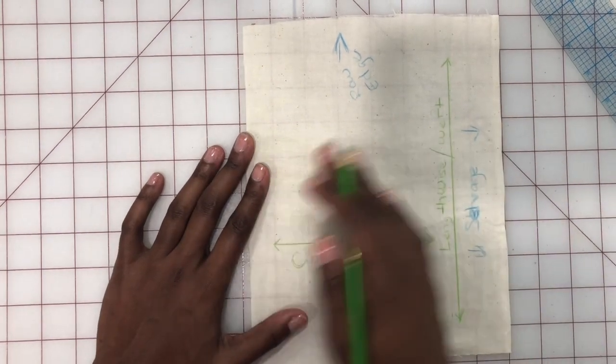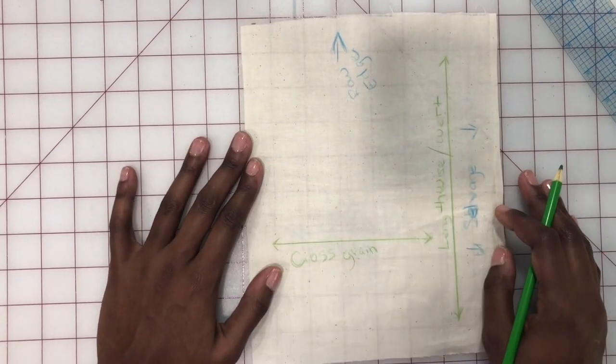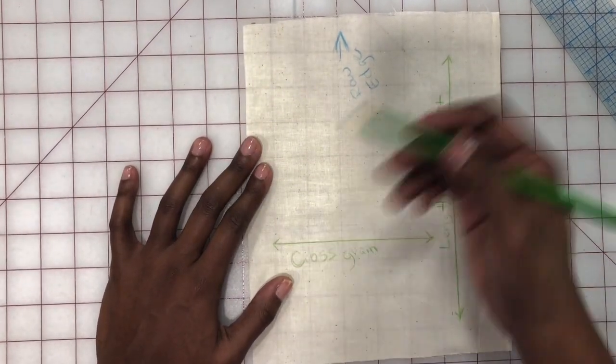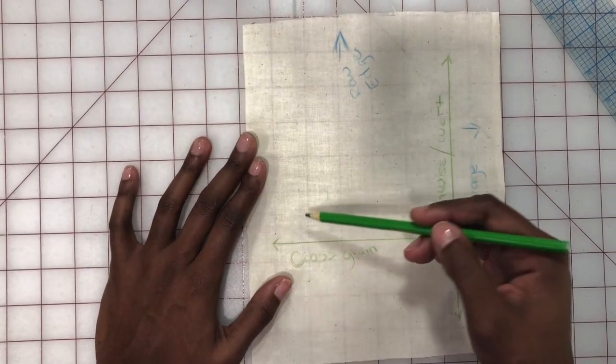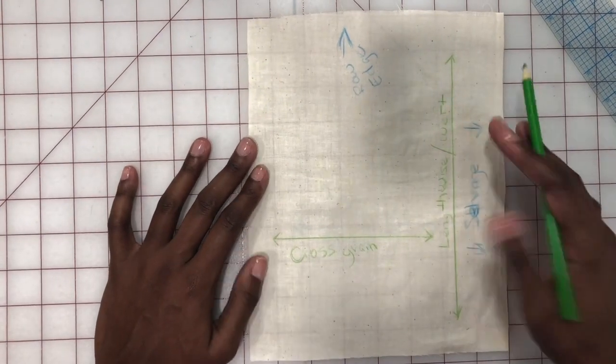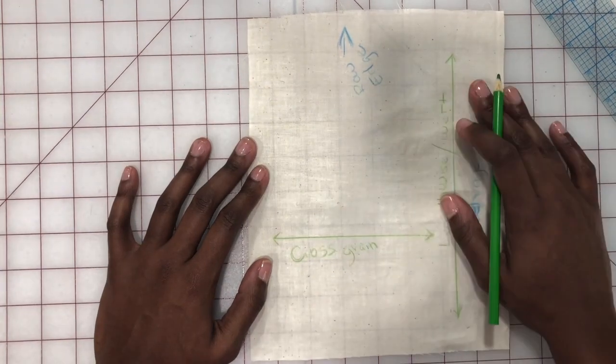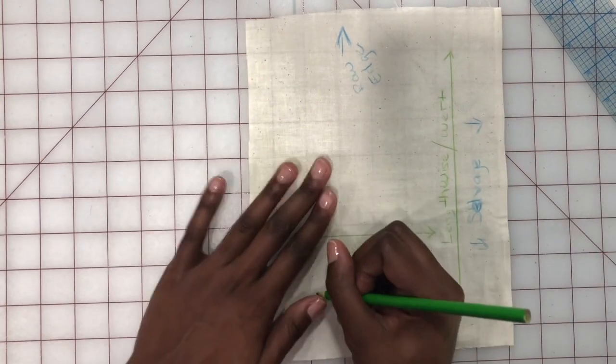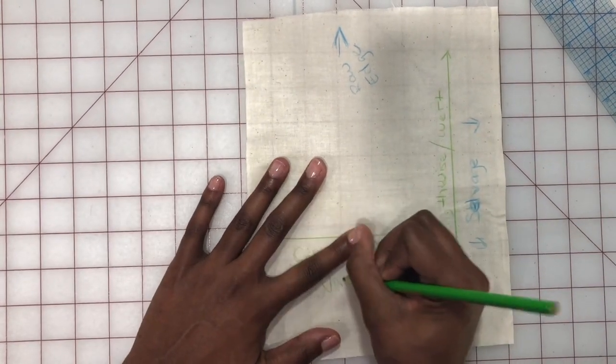And then you're like, oh, I forgot to do that step. So when I'm doing my patterns and my muslin markups, whatever you like to call it, I always make sure that I do as much labeling as possible. And this is also called the warp.